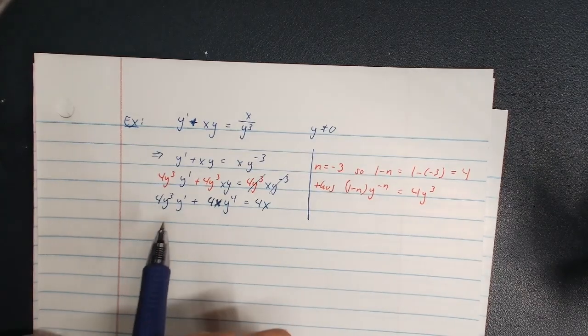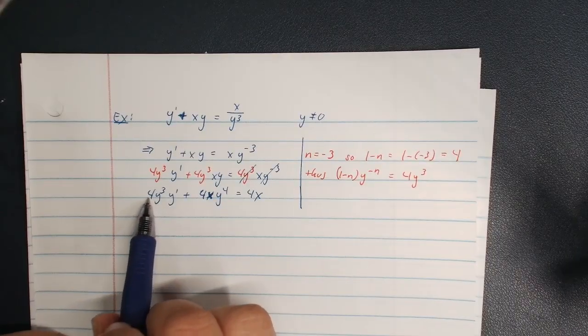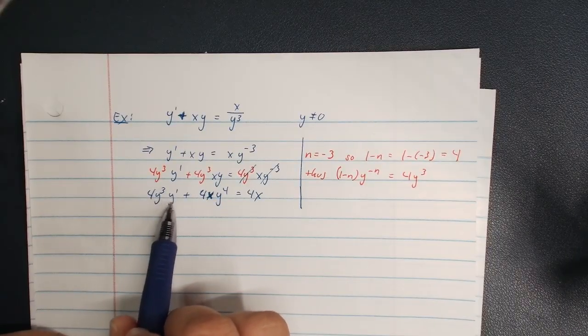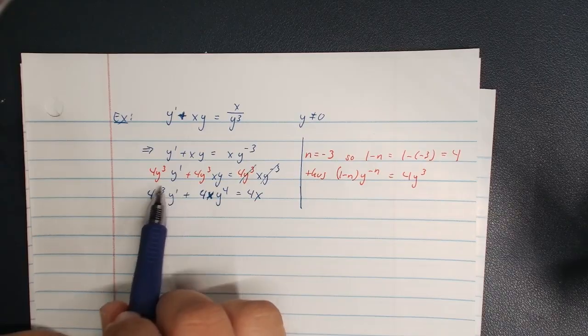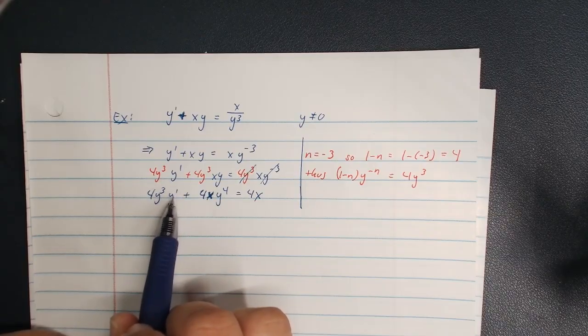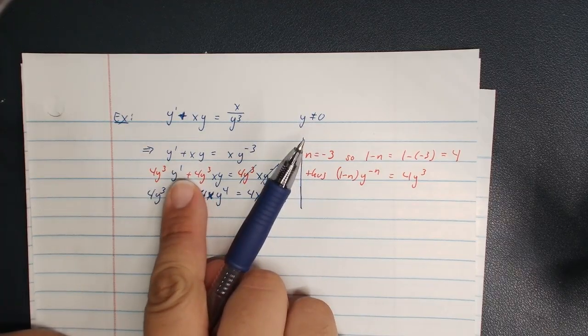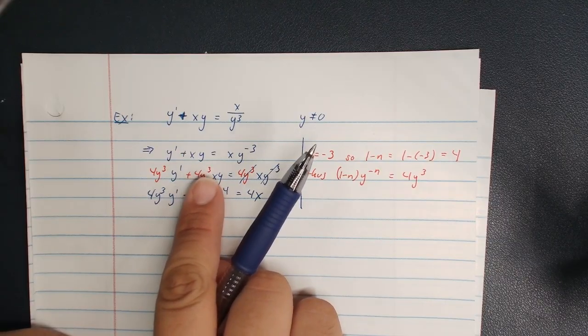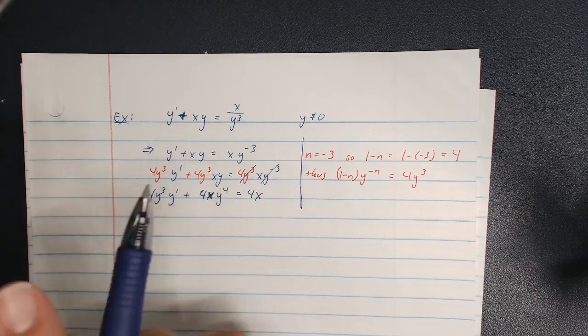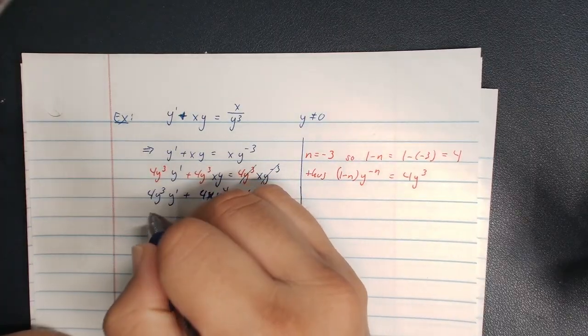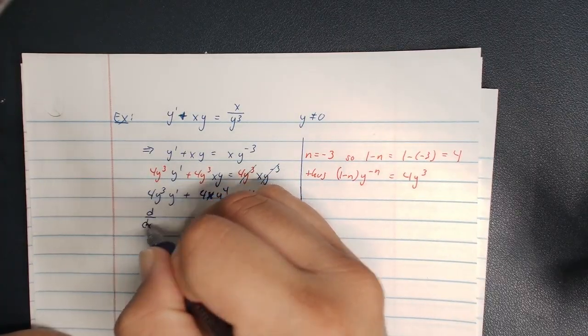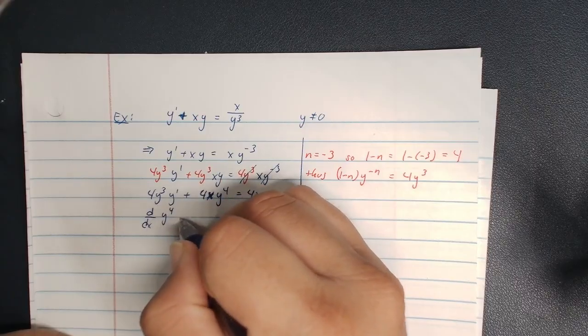Now, one thing to notice here, 4y to the third y prime. That's the derivative of y to the fourth. Remember, y to the fourth is a function. So when I take the derivative of y to the fourth, I get 4y to the third. But then because y is a function, I would have to multiply by the derivative of y because of the chain rule. So this right here is exactly the derivative with respect to x of y to the fourth.